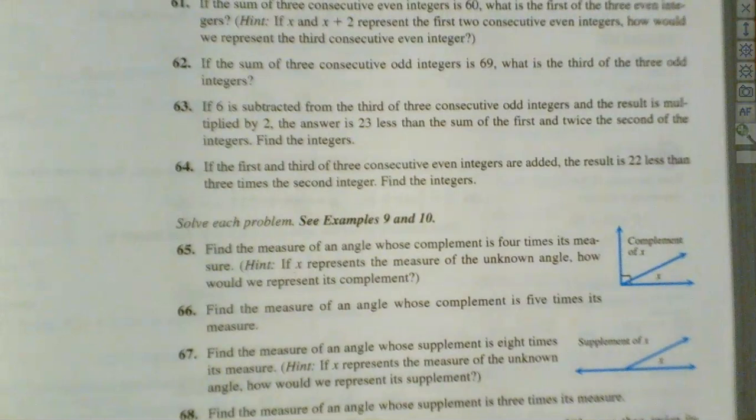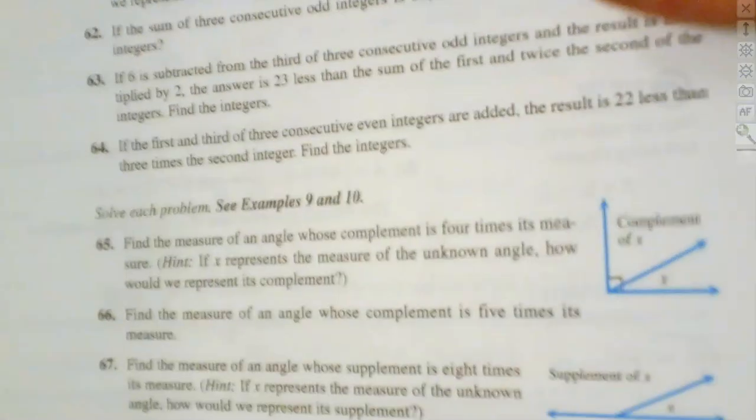The first and the third of 3 consecutive even integers are added together. The result is 22 less than 3 times the second integer. Find the integers. So the first thing I need to determine is how many integers I need and what type they are.